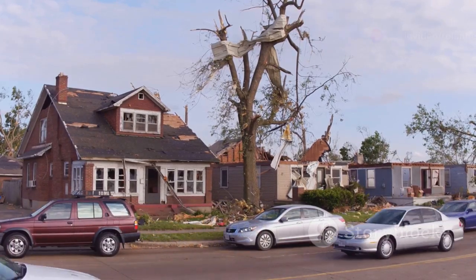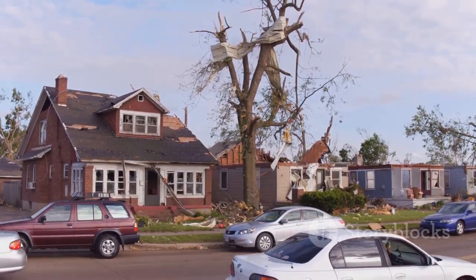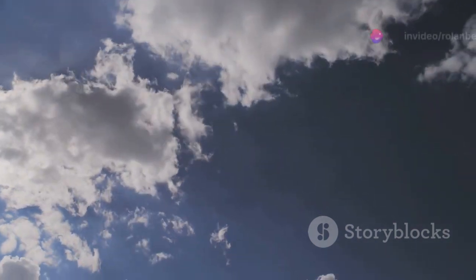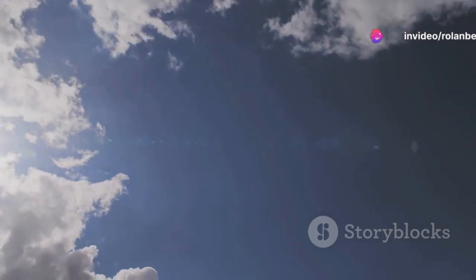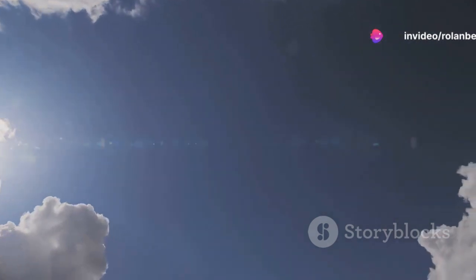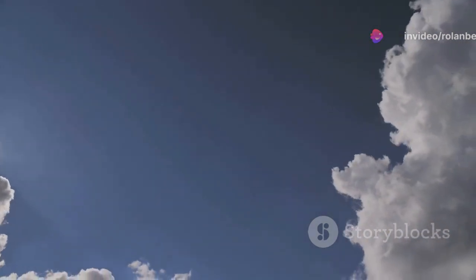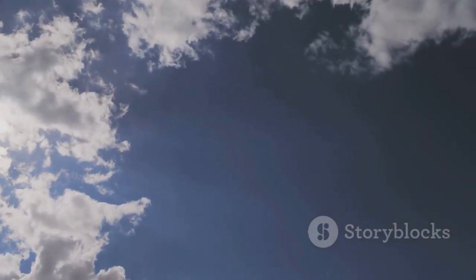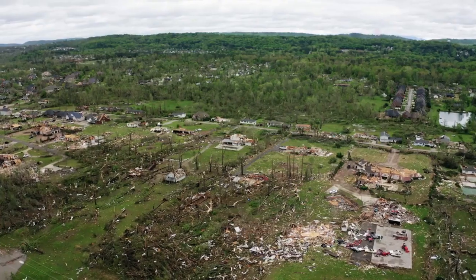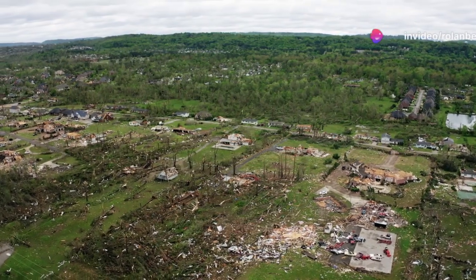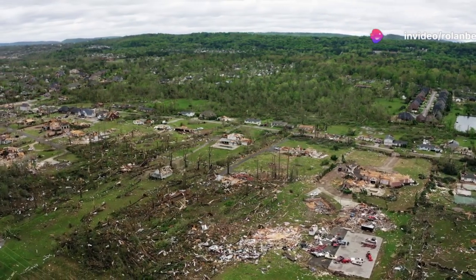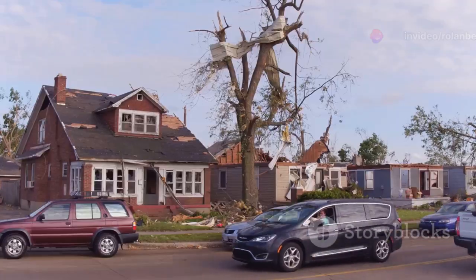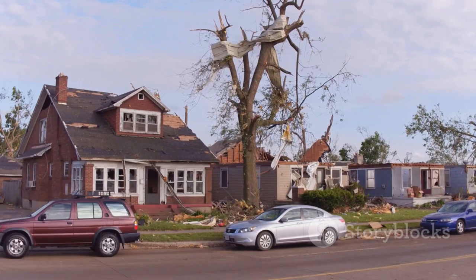Not all tornadoes are created equal. Landspout tornadoes are a unique type. They differ from the more common supercell tornadoes in that landspouts form from the ground up, whereas supercell tornadoes descend from the clouds. This difference in formation leads to distinct characteristics. Landspout tornadoes are typically weaker than supercell tornadoes, usually rated EF0 or EF1 on the enhanced Fujita scale. However, they can still cause significant damage.